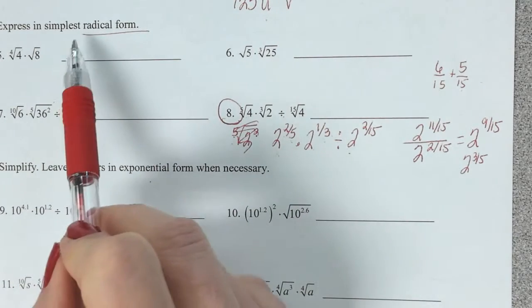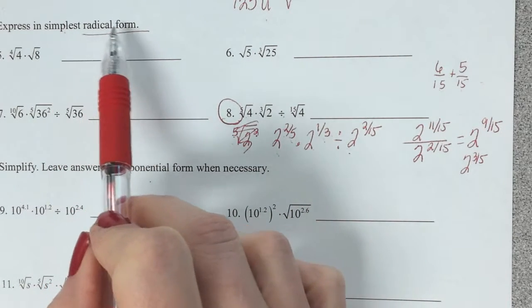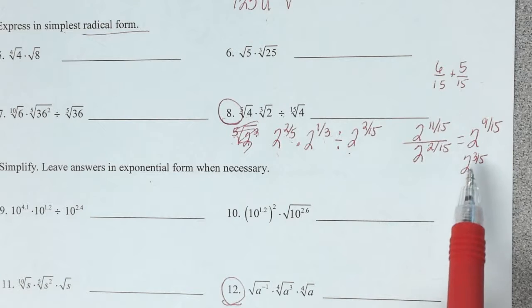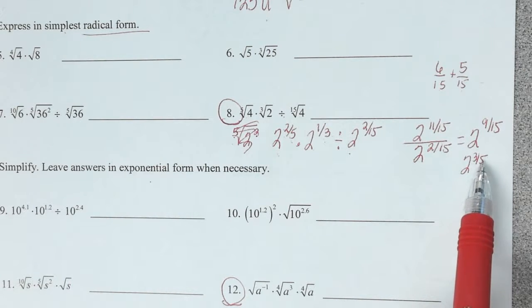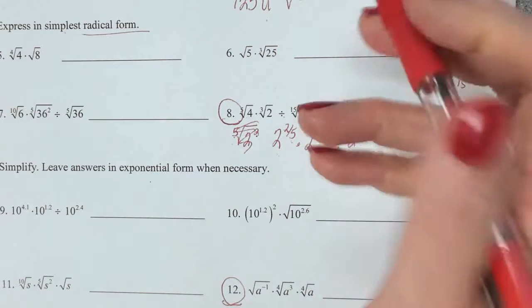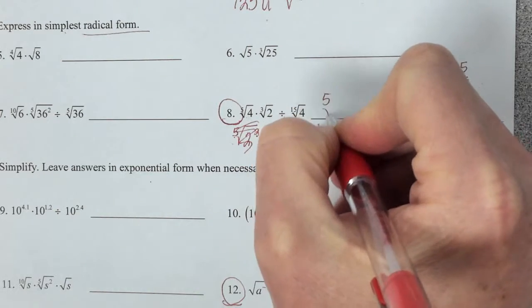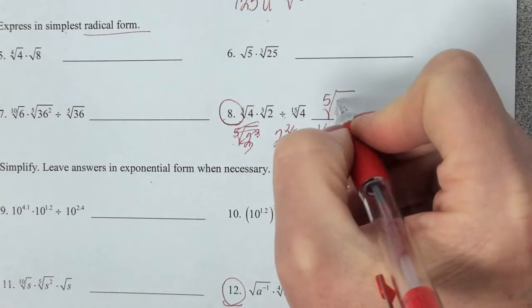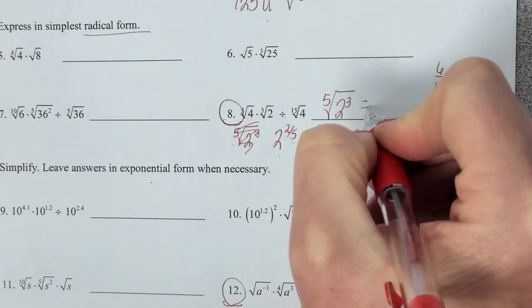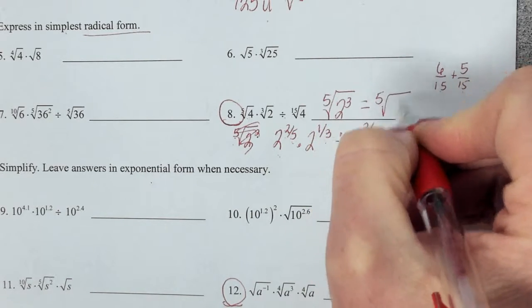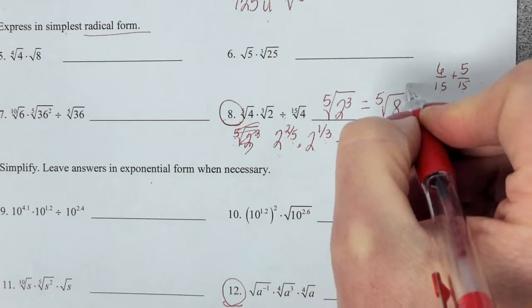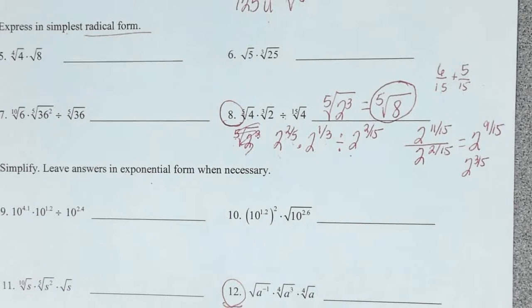And now looking at our final answer, simplest radical form. So radical form means I want to put my roots back again. So we're going to have the 5th root of 2 to the 3rd. But what is 2 to the 3rd? 8. So the 5th root of 8 would be the best answer there.